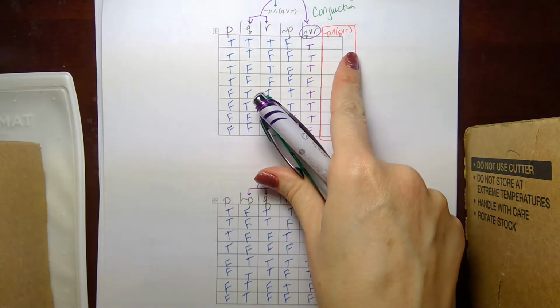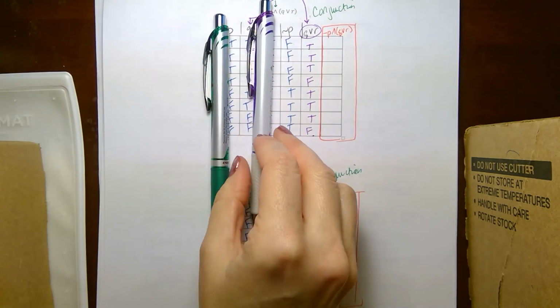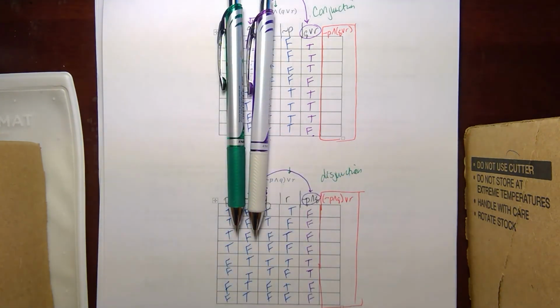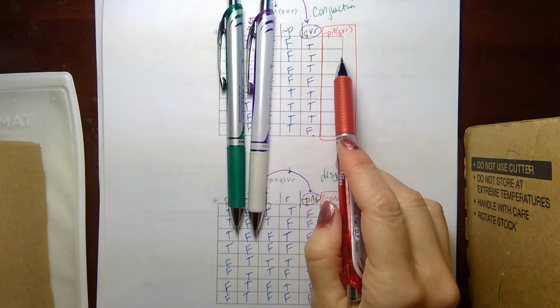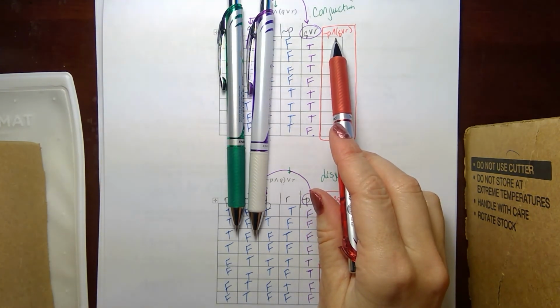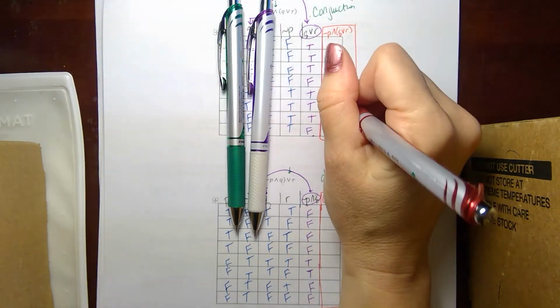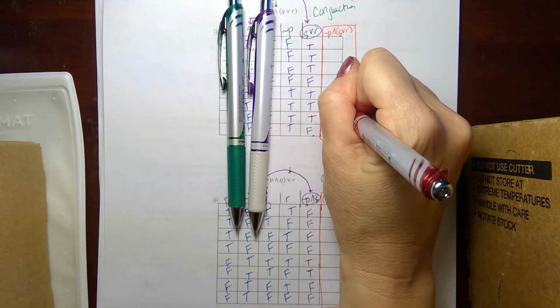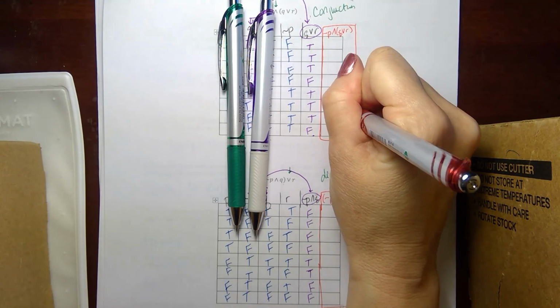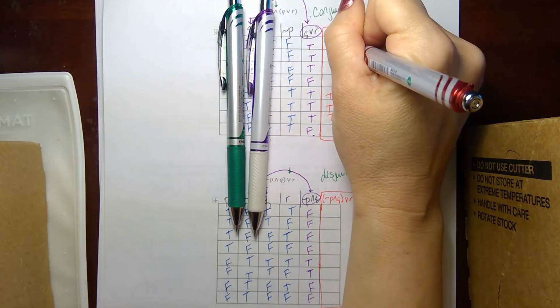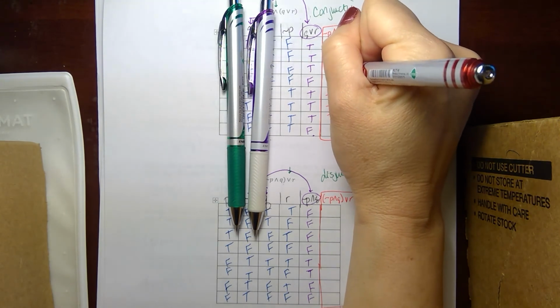To finish this one off, I'm going to compare not P to that compound Q or R. Those last 2 columns are the only 2 I have to look at to find this final answer column. Now it's an and, a conjunction, so it's only true where both of these are true. That happens here, here, and here, 3 cases where they're both true. The other cases are false.